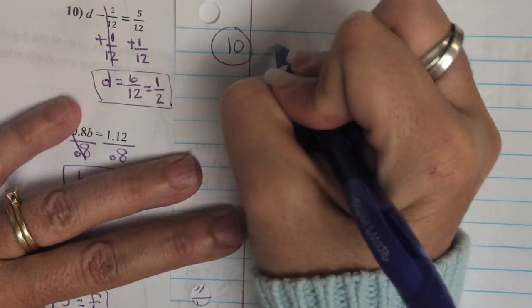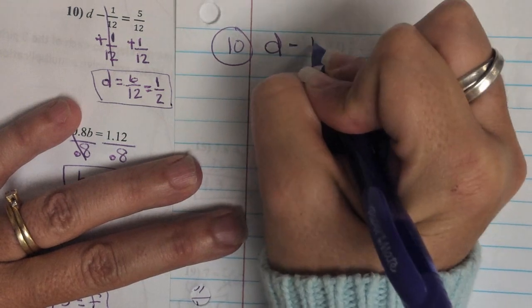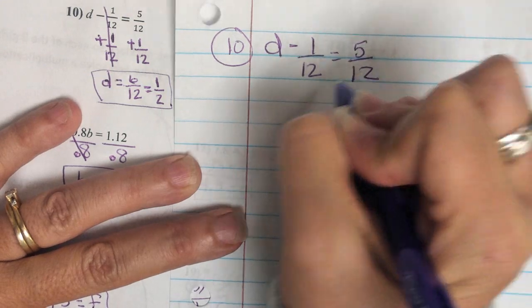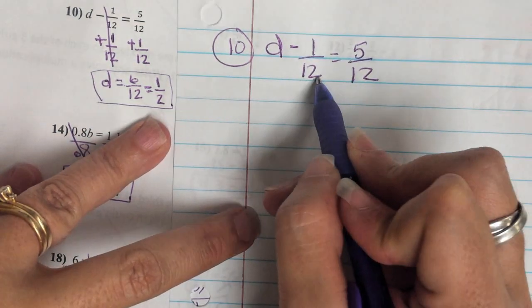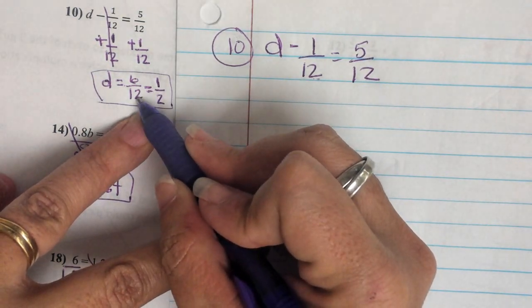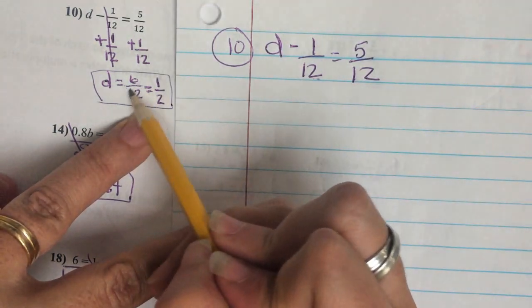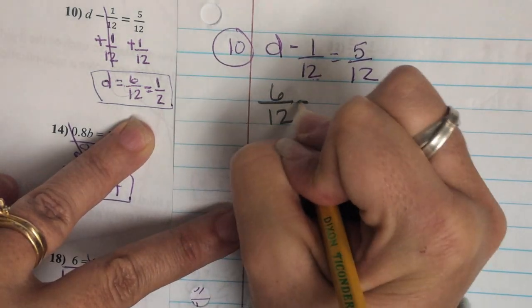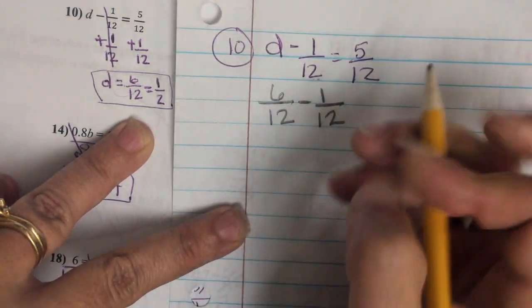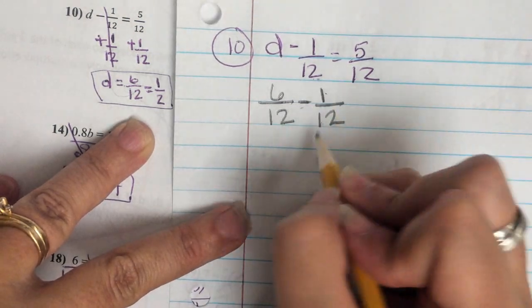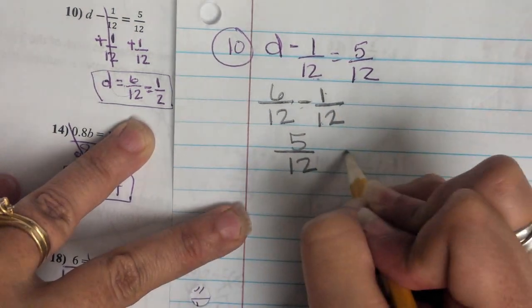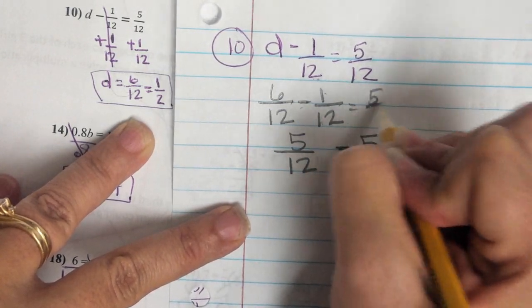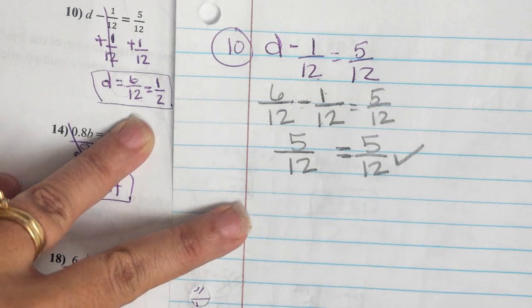If I'm wanting to check it, number 10, I have D minus 1/12 equals 5/12. Since I'm dealing with 12ths, I'm going to come over here and pull my 6/12 for my answer. That way I'm working with common denominators. Okay, 6/12 minus 1/12 is 5/12. And on this side I have 5/12. So I am good to go. That is right.